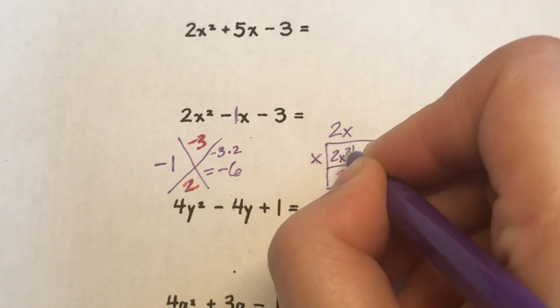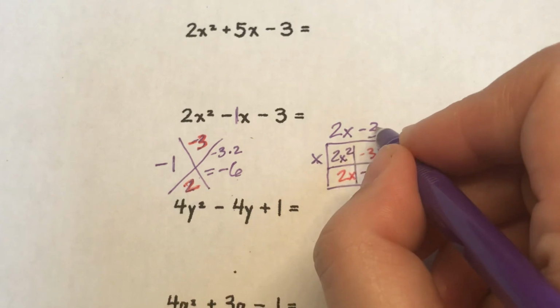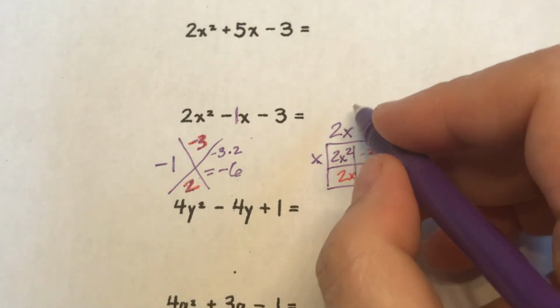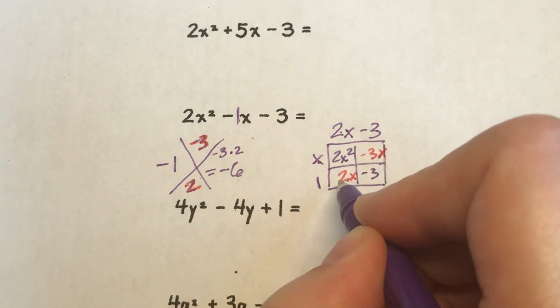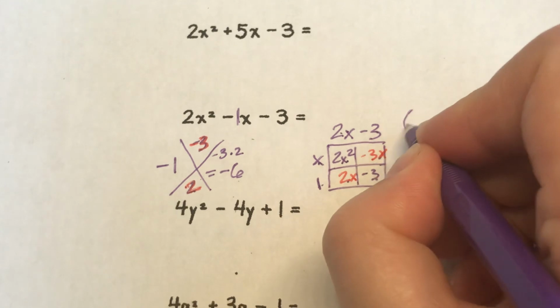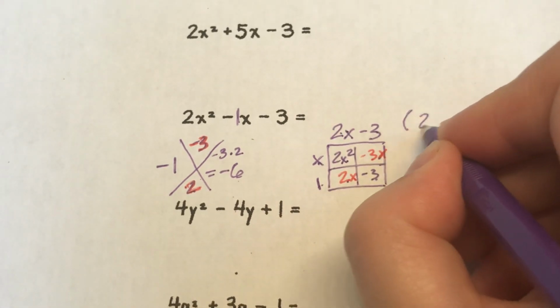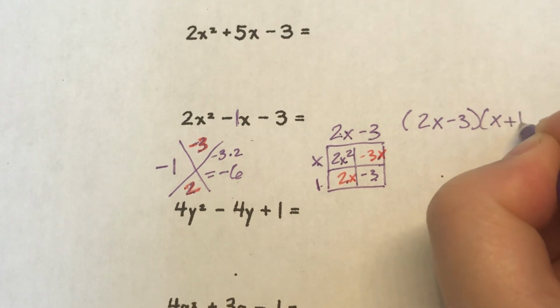x times 2x is 2x squared. Here it's going to be -3. x times -3 is -3x. Here it's going to be 1. 1 times 2x is 2x. 1 times -3 is -3. So then my factored form is 2x minus 3 times x plus 1.